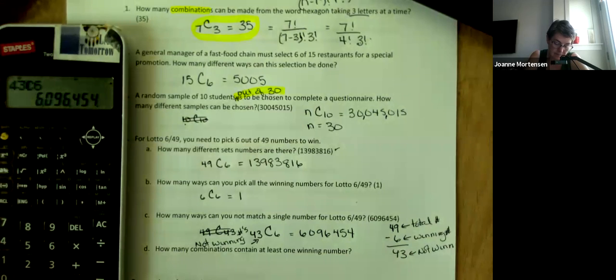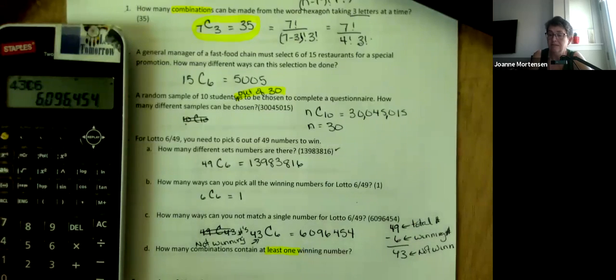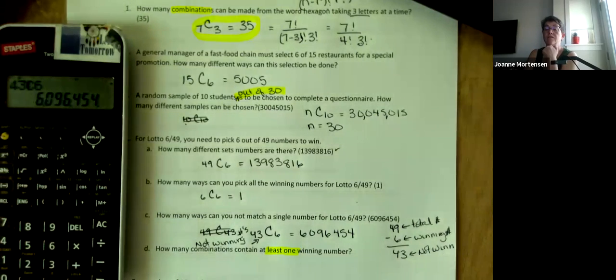All right. How many combinations contain at least one winning? Oh, remember from set notation, or even earlier, at least is a terrible word, but we are going to cheat. We're going to use the complement.